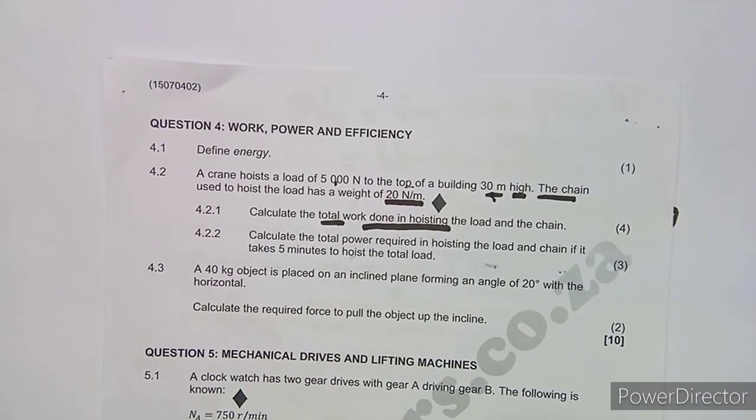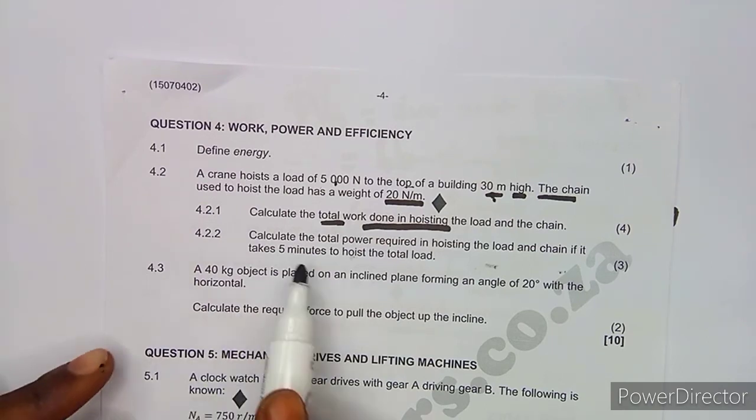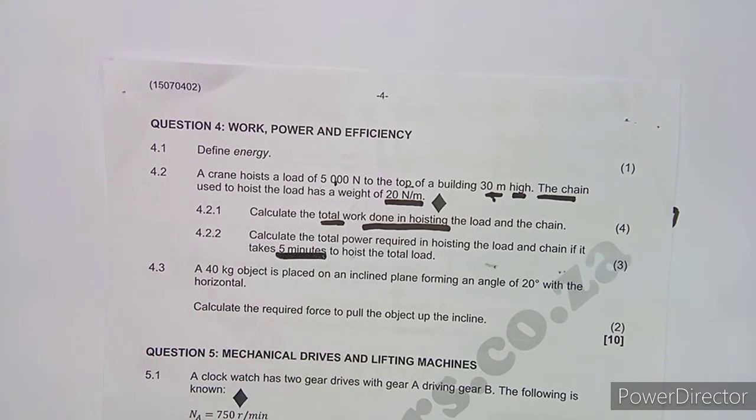Now on 4.22, we are now to calculate the total power required in hoisting the load and the chain if it takes 5 minutes to hoist the total load. So we are given the time for this to happen, 5 minutes.